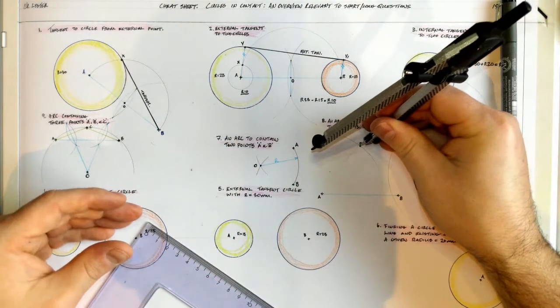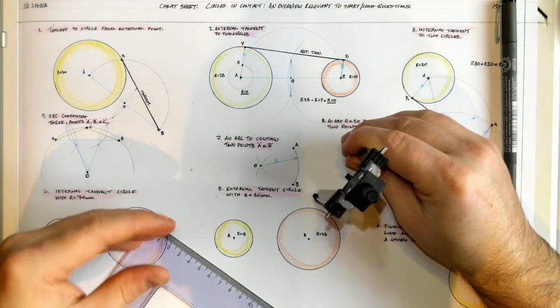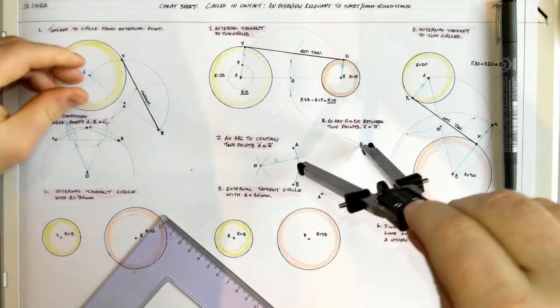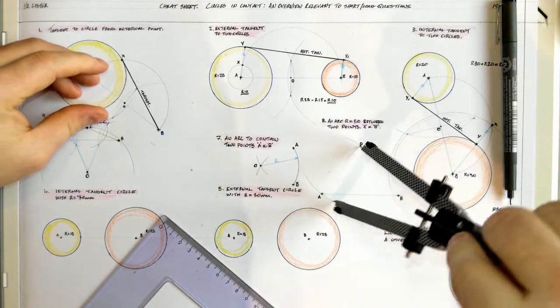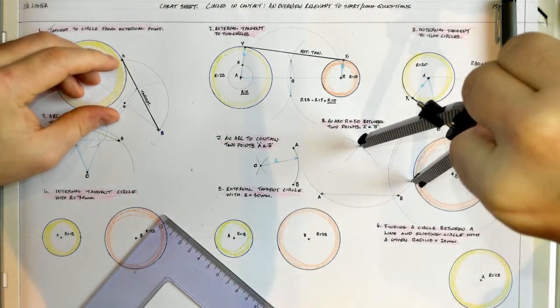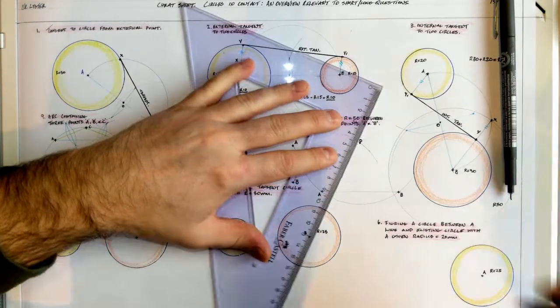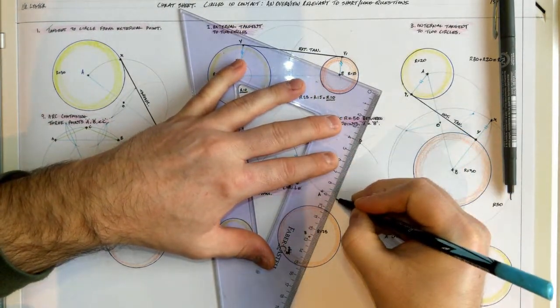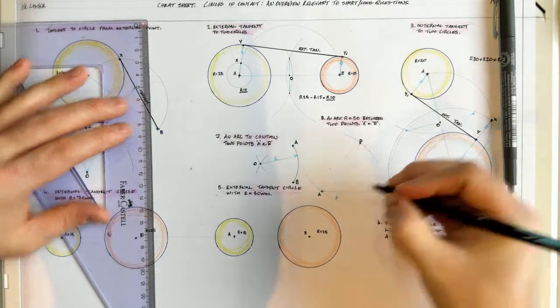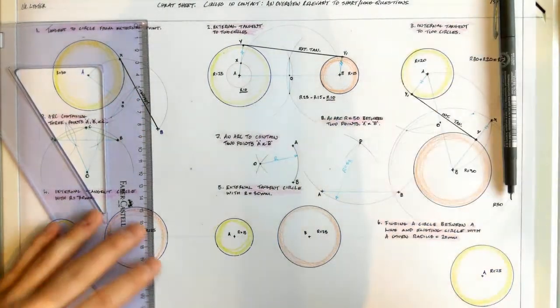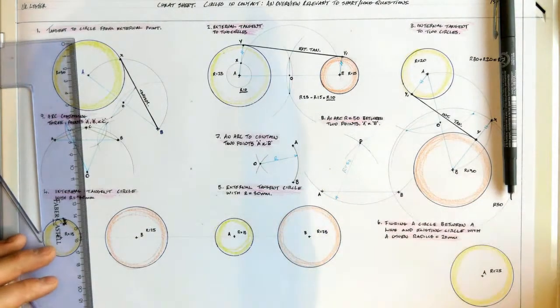And I take my compass, put it on O. Alright, and what I'm going to do now is swing a portion of the circle that contains both points. In other words, an arc. Look at that, okay? So we can see now there, and I'll just draw in the little line here to indicate the radius, just so you can look back and see R equals 50. There. Okay, and we can see how we found that.